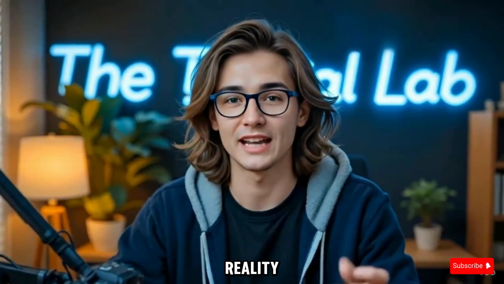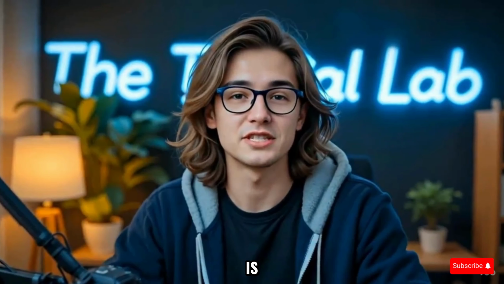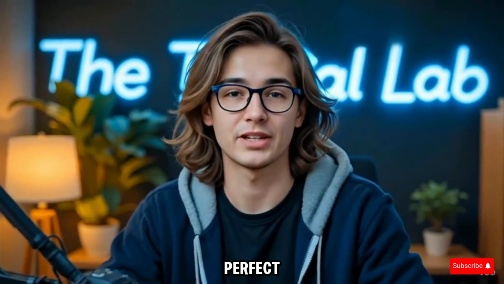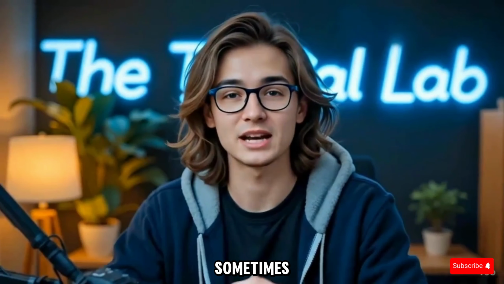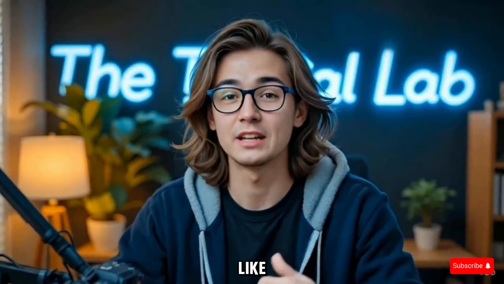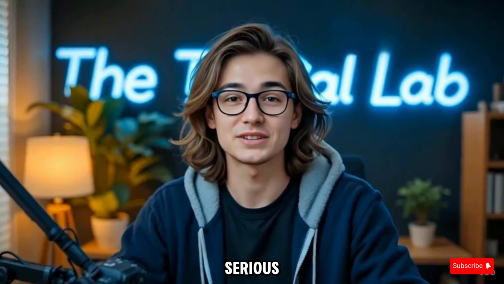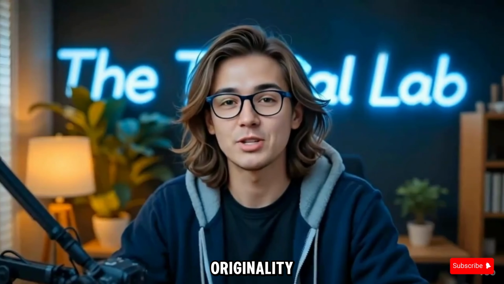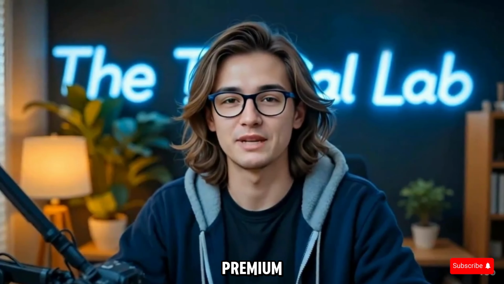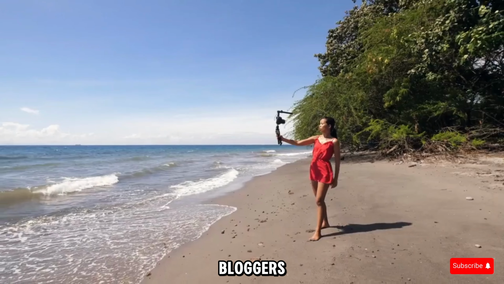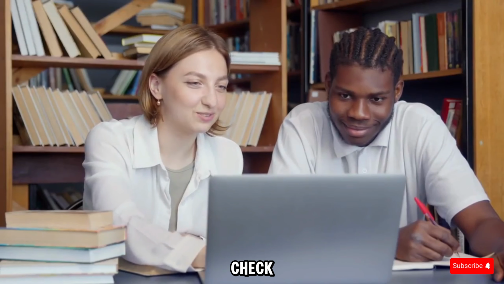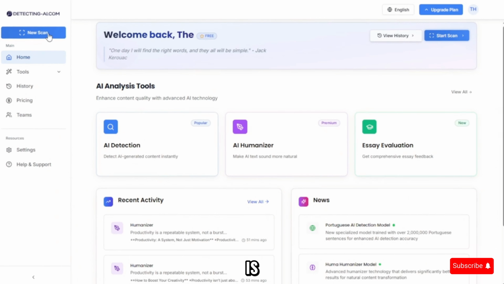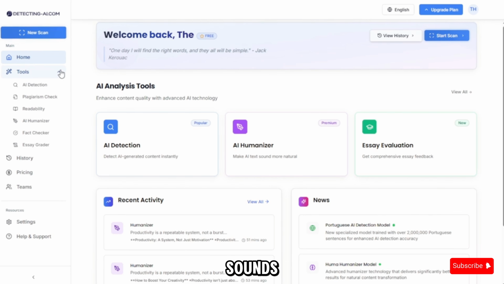Pros, cons, and final thoughts. Now, a quick reality check. Detecting-ai.com is simple and free, but it's not perfect. Independent tests show it sometimes underdetects AI content. So if accuracy is critical, like for publishing, academics, or serious editorial work, you might want to use Originality.ai or other premium tools. But for YouTubers, bloggers, or students who just want a quick check, detecting-ai.com is a handy free option. The humanizer is also great if you want to polish AI drafts into something that sounds more authentic.